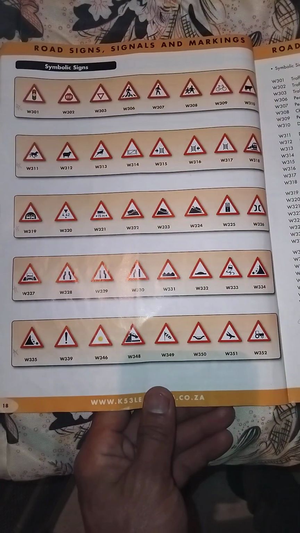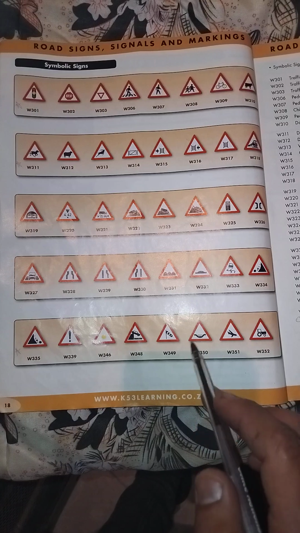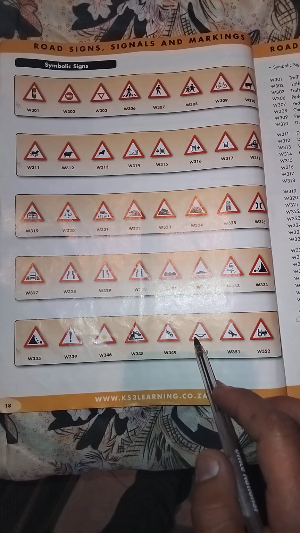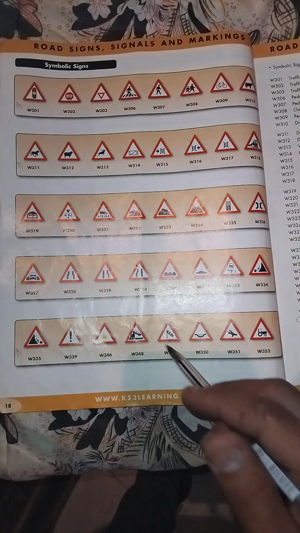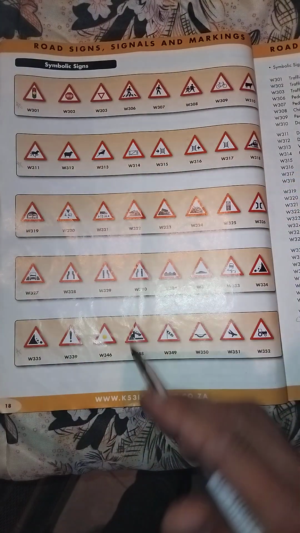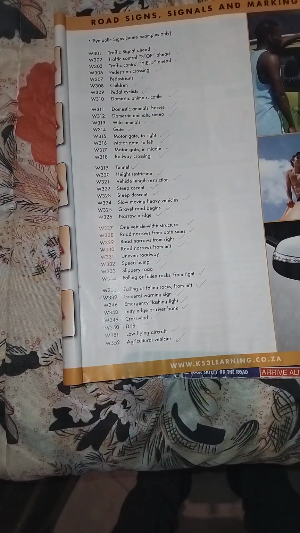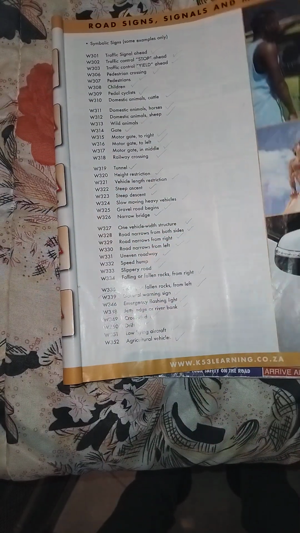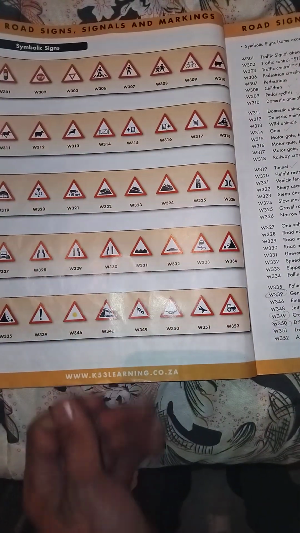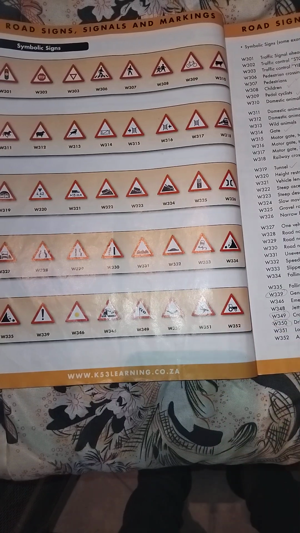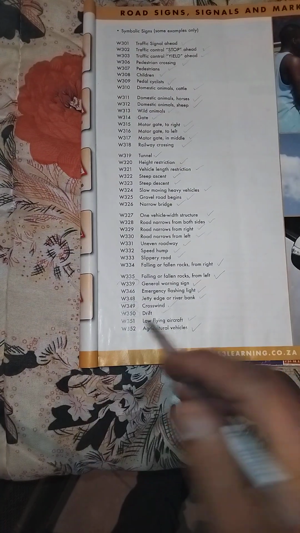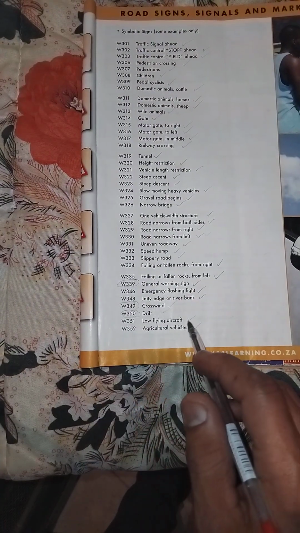And then you get your drift. The drift is basically where there's a ditch in the road and you might find water piling up there, so that's what they call a drift. So you should be careful because you might come into a ditch where there's water lying somewhere. And then you have your low flying aircraft, which is this one. So the first one was a drift, and the second one was a low flying aircraft.